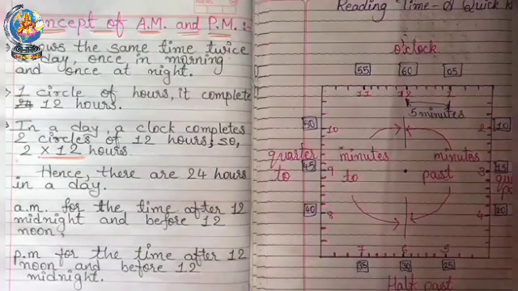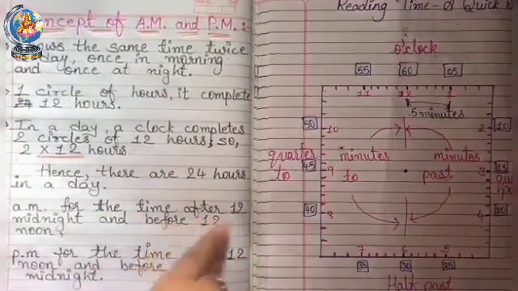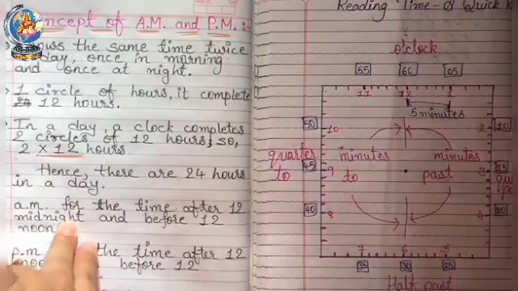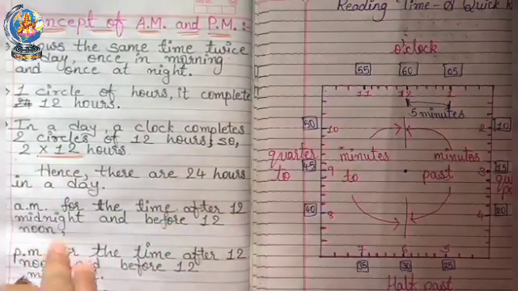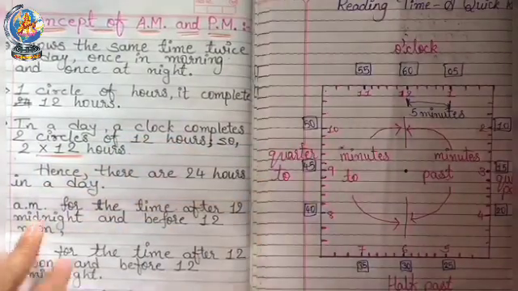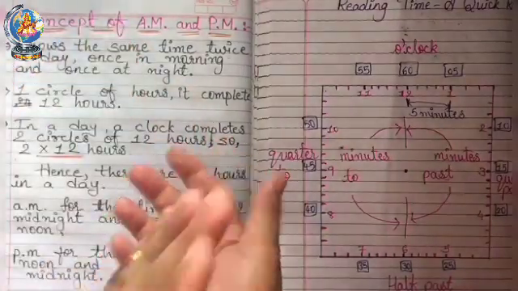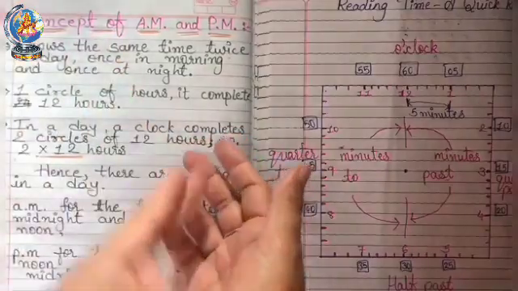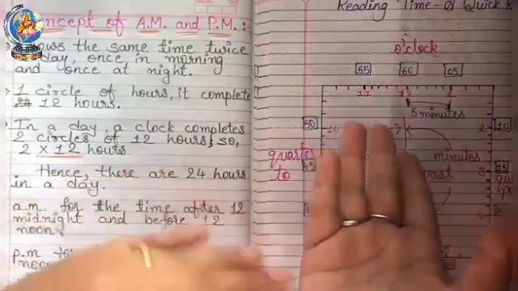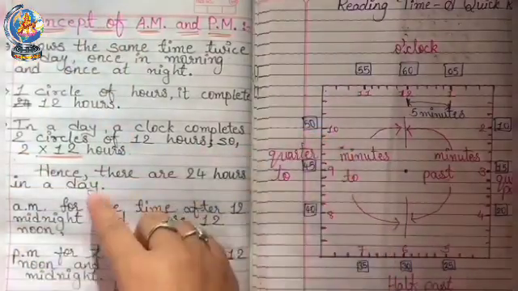AM is for the time after 12 midnight and before 12 noon. Okay, midnight means 12 o'clock at night, right? And before 12 noon means at 12 noon, we are having our lunch of the next day. Suppose today at 12 o'clock of night, today's night, okay? So today's night 12 o'clock up to tomorrow's daytime, when you have your lunch, at that time's 12 o'clock. They are called AM, 12 hours, okay?